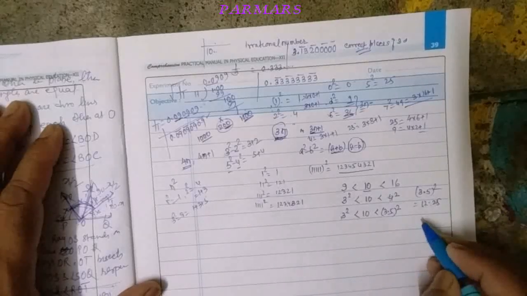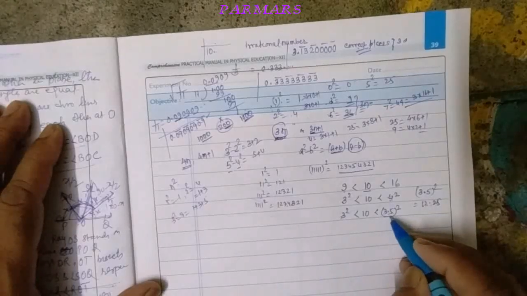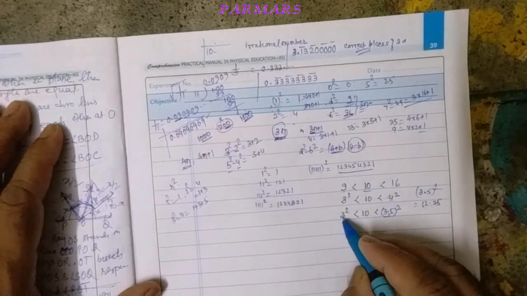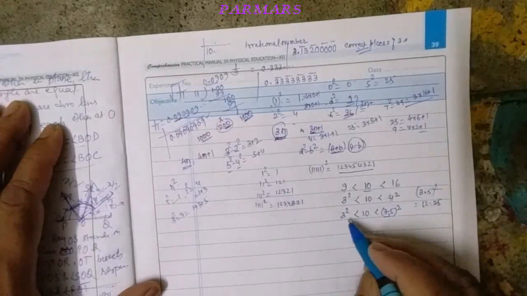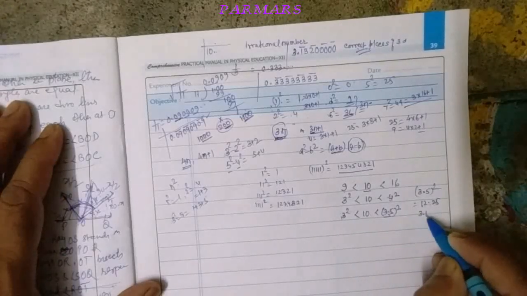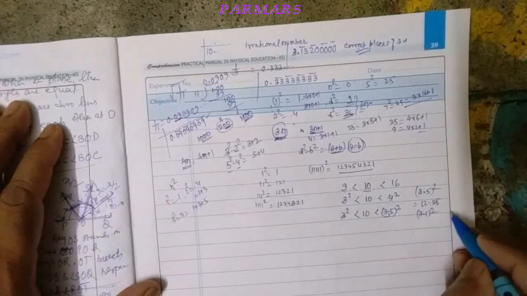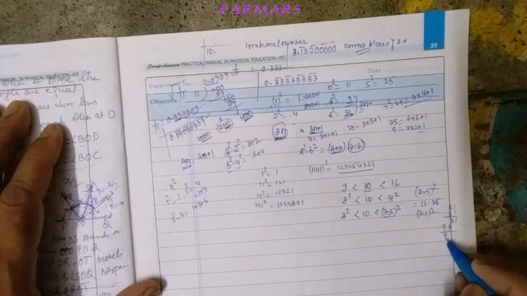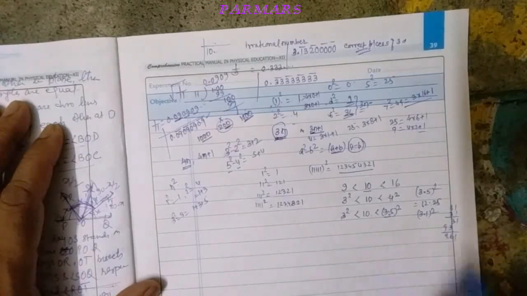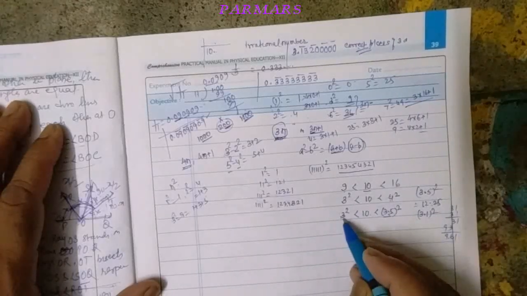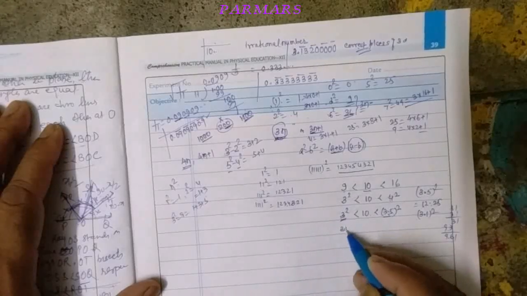Now just think about another number. Whatever number you take, its square will be either greater than 10 or less than 10. We have to take a number between 3 and 3.5. So now I am taking 3.1. 31 times 31 is 961, so 3.1 square is 9.61. 9.61 is less than 10. So now we remove 3 and write down 3.1 square.